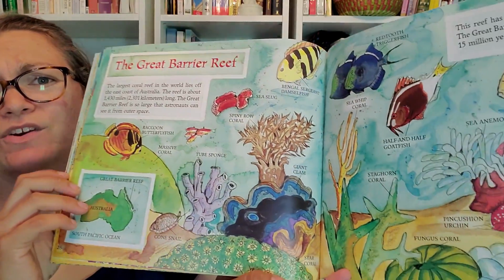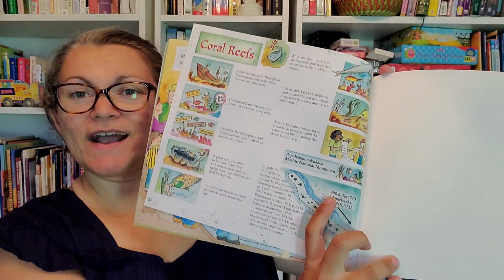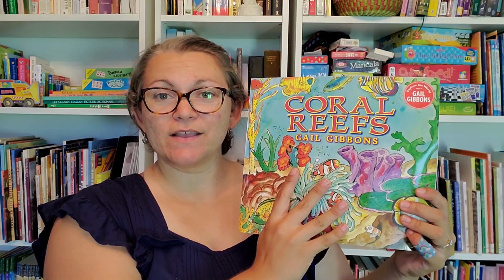And I also really like her illustrations, and I think they're also great to copy. I think my children might have copied one out of here. And her books usually have in the back more little fun facts, and I like that page. So that's Coral Reefs by Gail Gibbons.